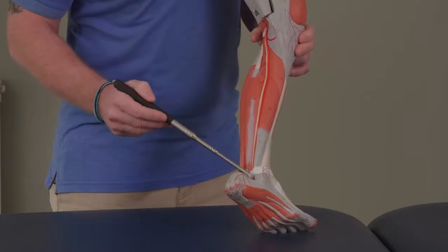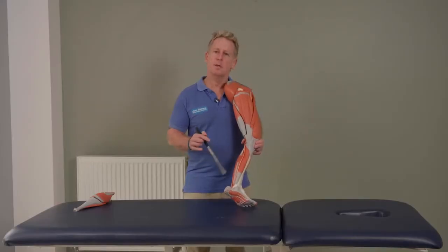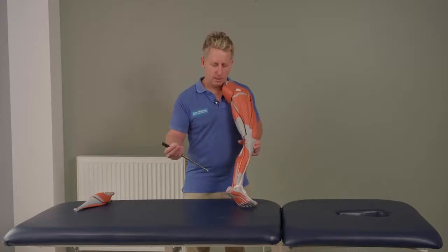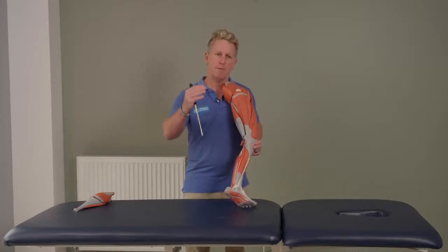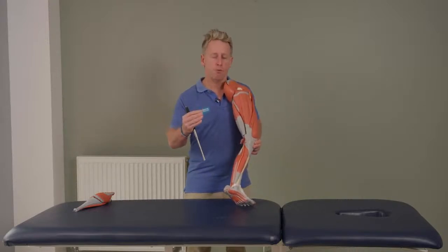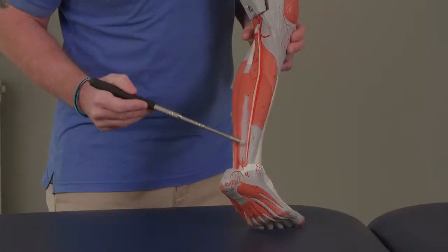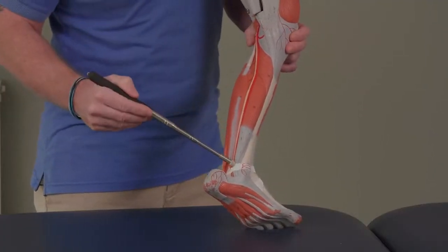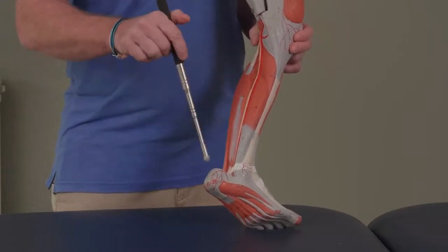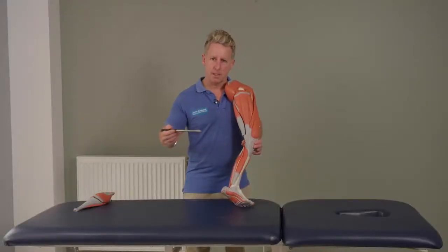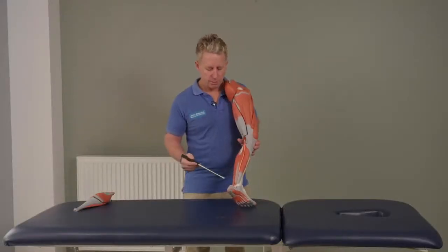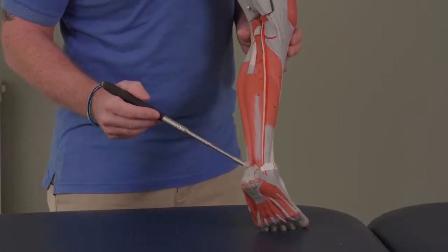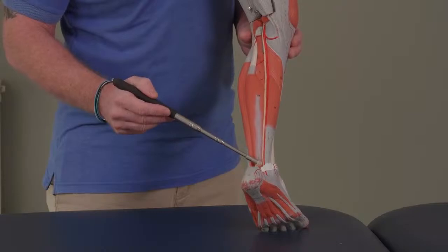And then we've also got the nerve. The nerve is the tibial nerve, which is part of the sciatic nerve. The sciatic nerve comes from L4, L5, S1, 2, and 3. The tibial nerve is a component of the sciatic. As it comes under the foot, it will split into the medial and lateral plantar nerve. So those will be the main structures coming down. So you've got the Tom, the Dick, the artery, the vein, the nerve, and then Harry.